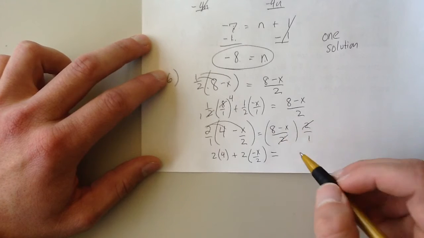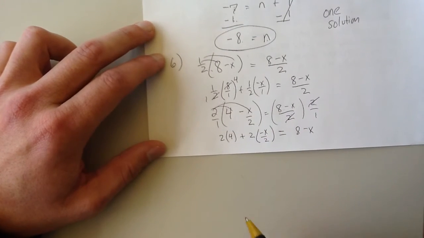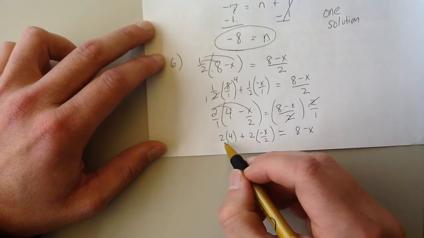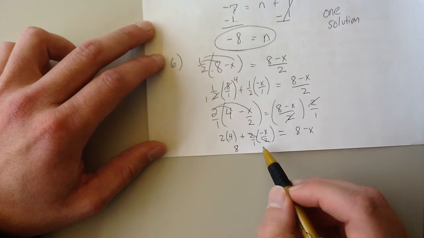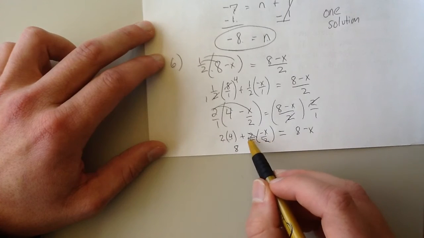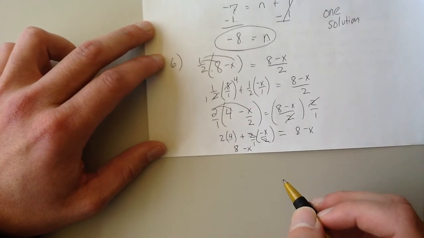So all I'm left with on the left side, or the right side, is 8 minus x. On this side, I have 2 times 4 is 8. These 2's cross simplify. So I have, this is plus negative x, or just minus x.